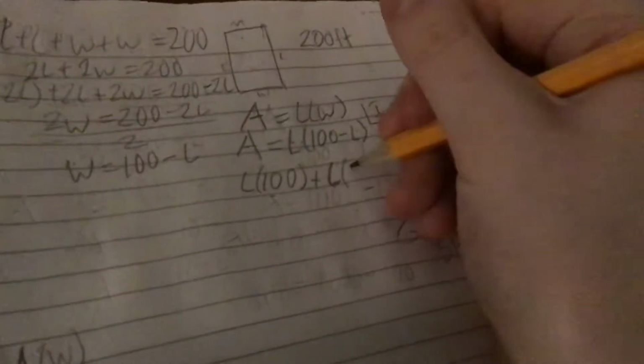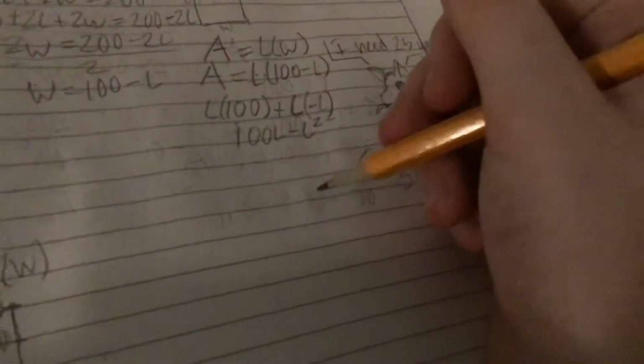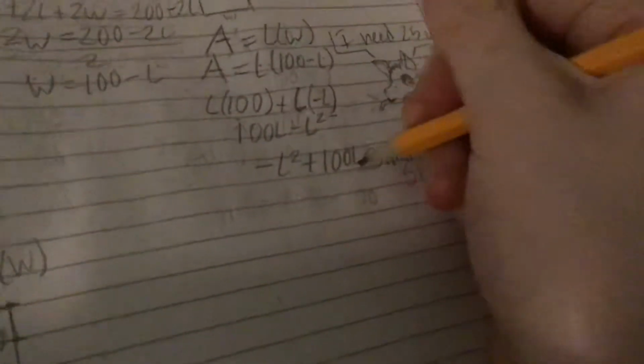L times negative L there, and then you just say 100L minus L squared, okay? Because this makes it a minus, okay? Some people prefer it in this order, where they say it like this, A is equal to that, okay?